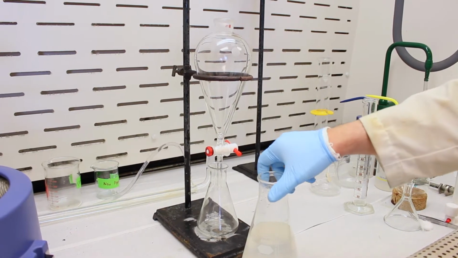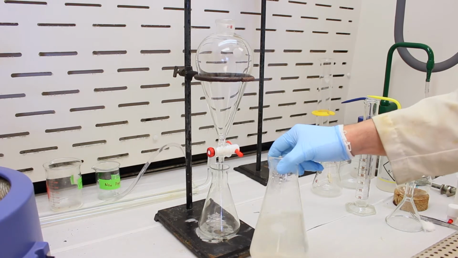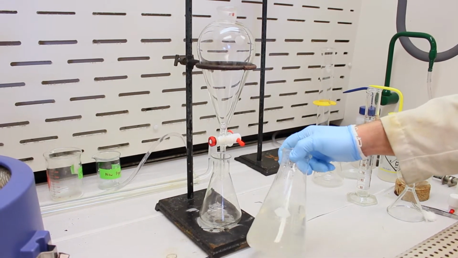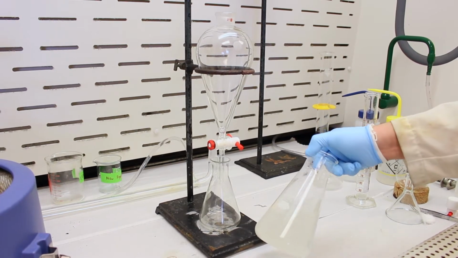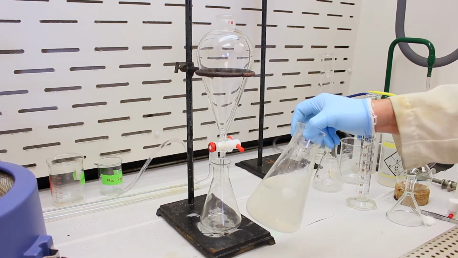Alright, so we've got our distillate from the steam distillation, and as you can see, it's fairly milky because it has both eugenol and water in it. So now we're going to commence with the liquid extraction portion of it.